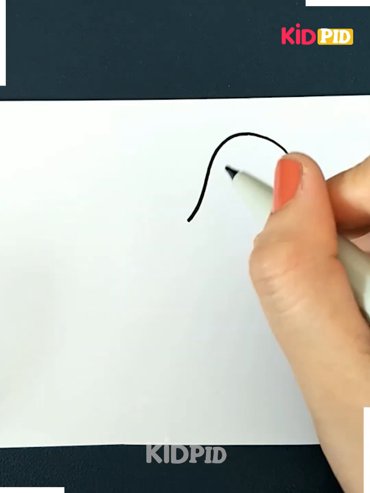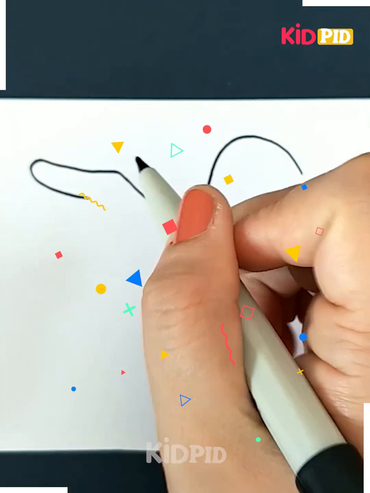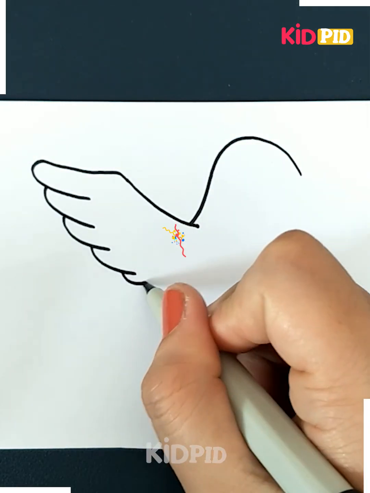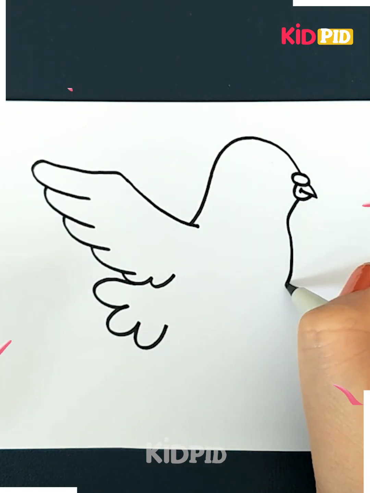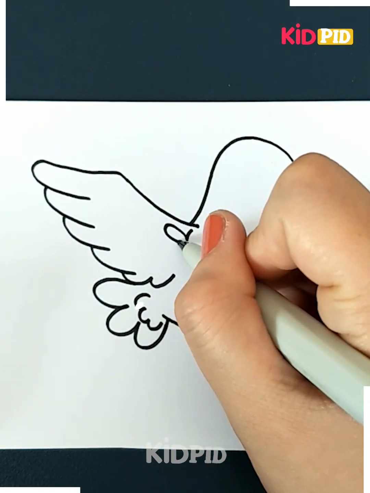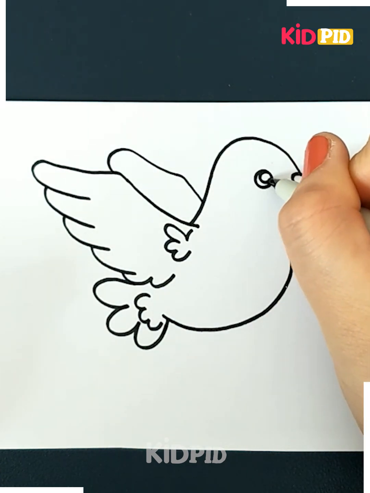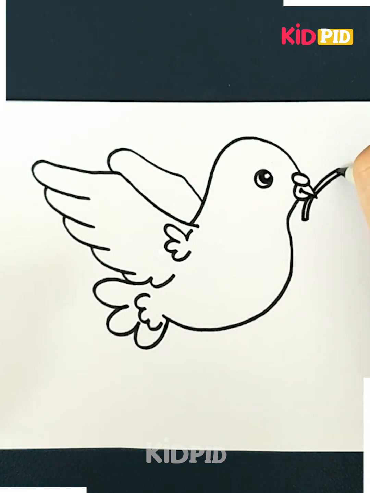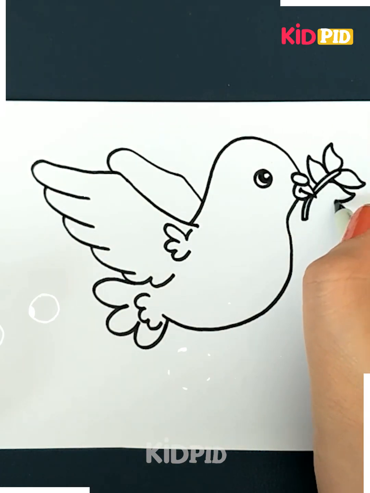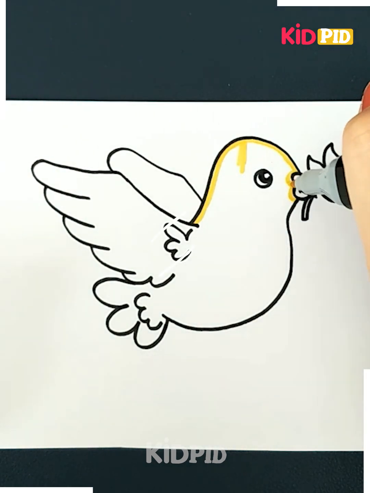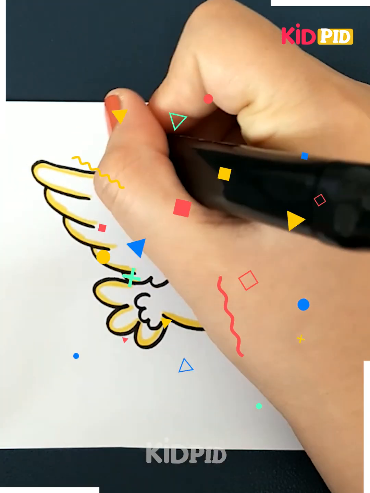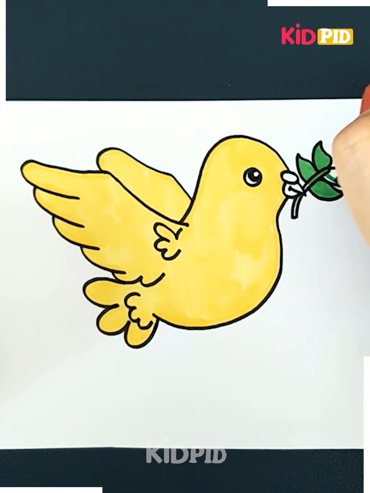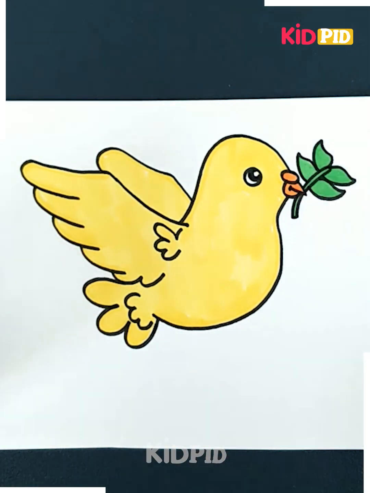So let's move on. So here I'm drawing the feathers and then a leg and then a beak, and then feathers are being drawn and eyes are being drawn. So it's holding a flower. So let me put some shades to it, a beautiful bird with a yellow color shade, and shade all over the bird features. So here's a beautiful bird holding a flower with a green leaf.